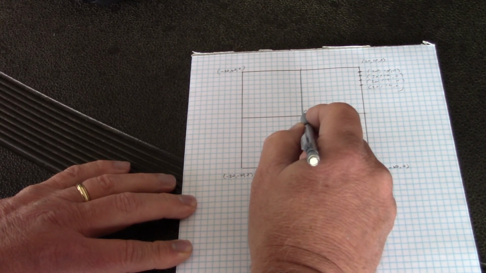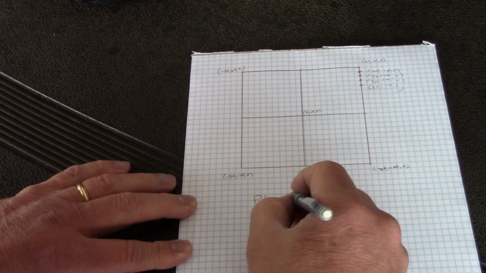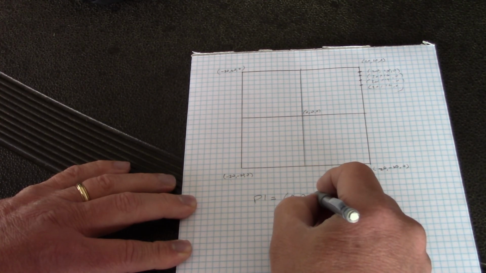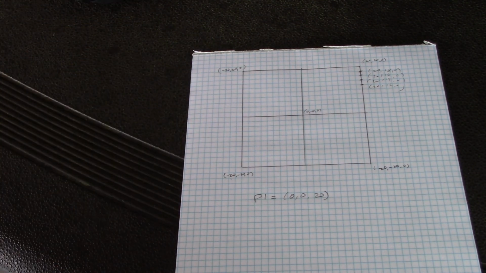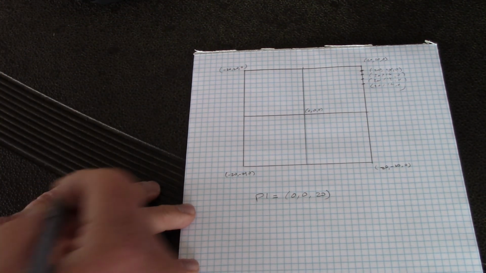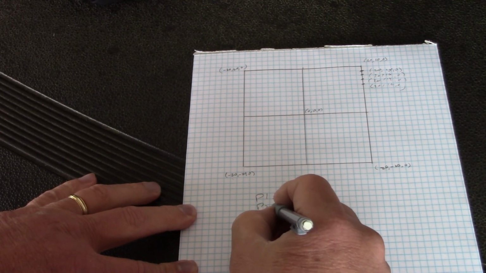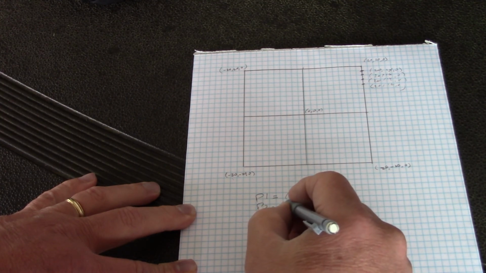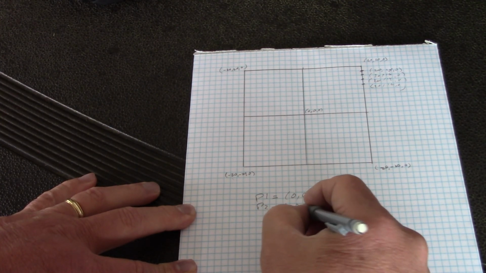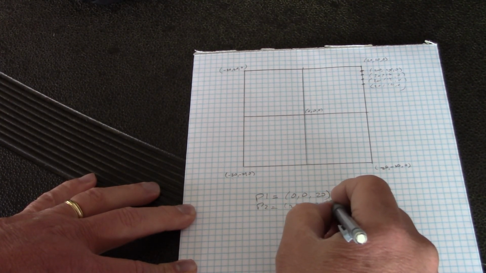Now let's call P1 home. That's going to be 0, 0, 20, because I want the arm to be all the way up in the center. So that's going to be your P1. P2, let's say, is going to be that first peg. So P2 is going to be 20, 18, 0.